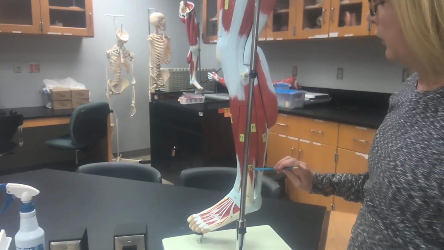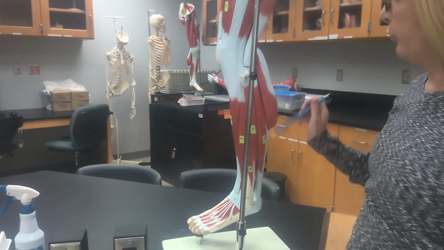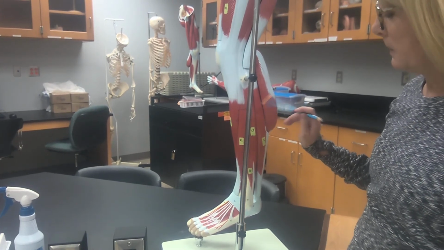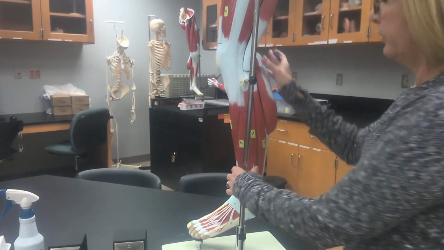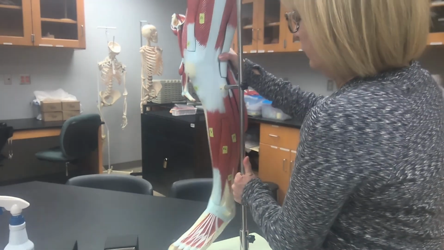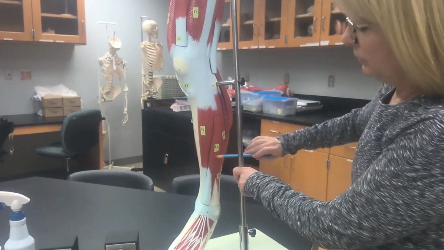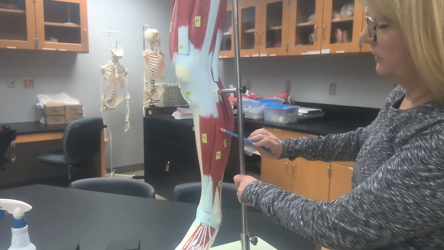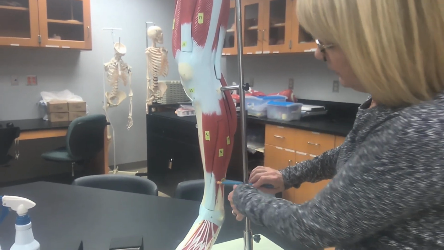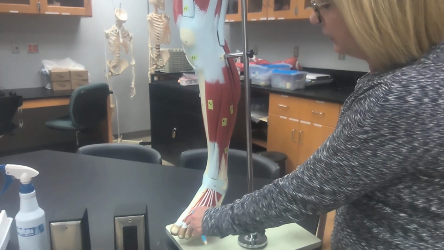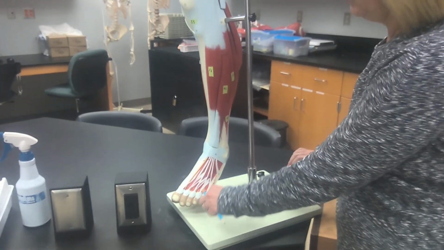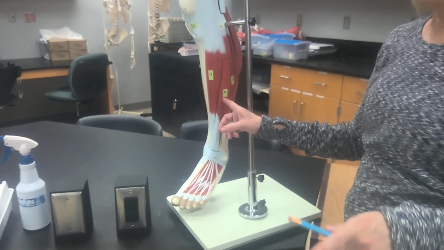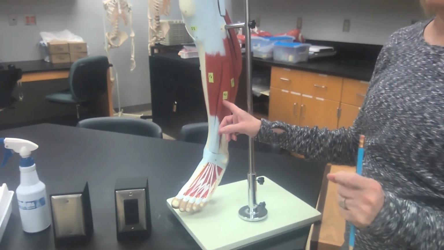Fibularis longus, fibularis brevis, I think those are great names for them because they do lie right on top of the fibula, which lies right underneath there. When I continue to move it around to the front, you're going to see the extensor digitorum longus right here at number 62. It runs all the way down, and watch what the tendon does. The tendon goes out to the toes or out to the digits. So it's the extensor digitorum longus.